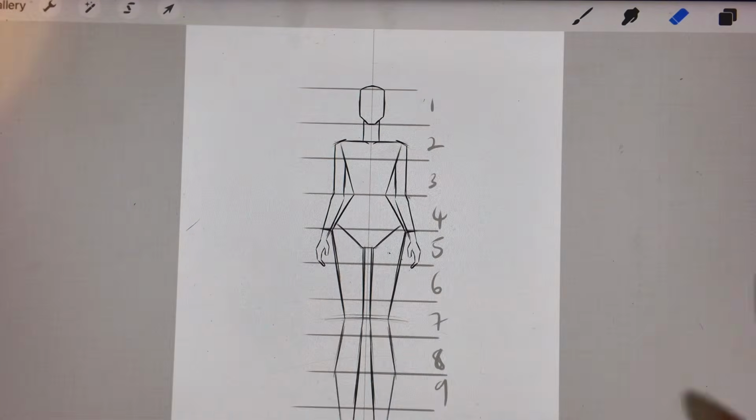Okay. So this is the foundation that makes or breaks your body figure, and then we can move on to the next part.